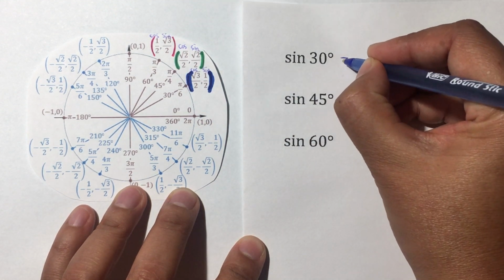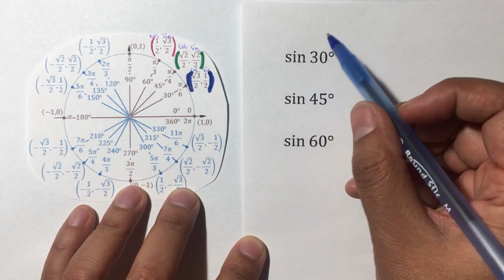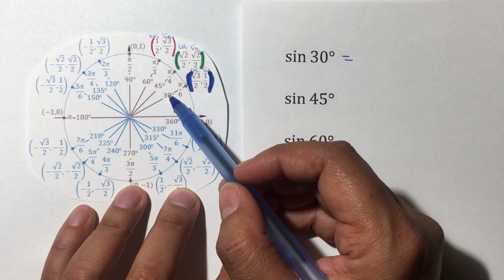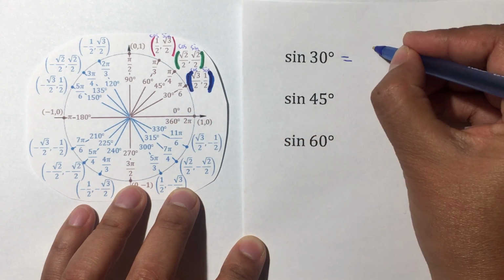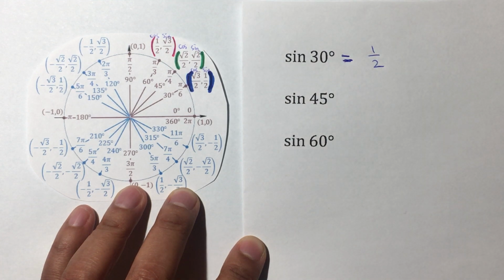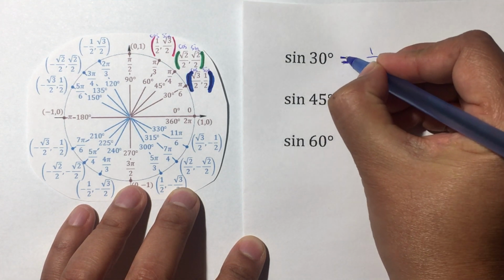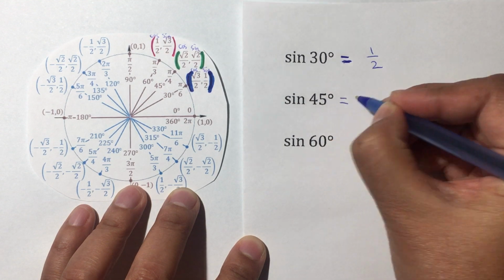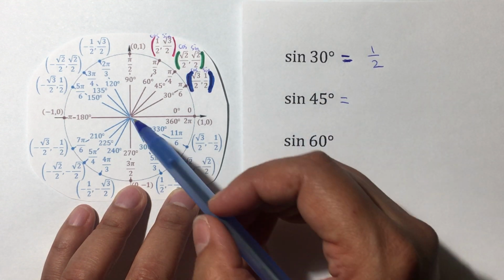So now let's go to sine of 30. 30 is right here. The sine is going to be equal to 1/2. That's all you have to do for this assignment. Super simple. We just wanted you to understand where those values come from. And so sine of 45.